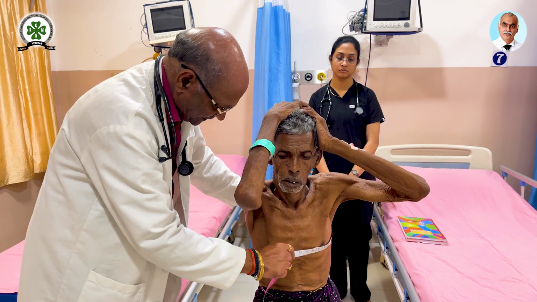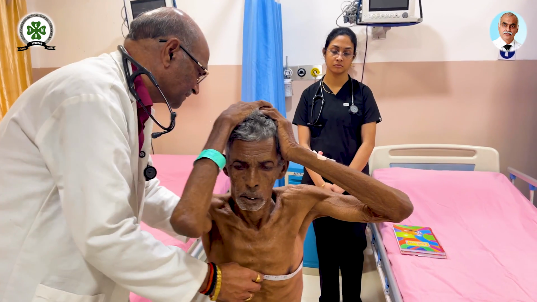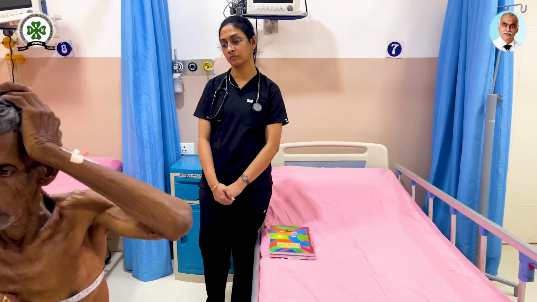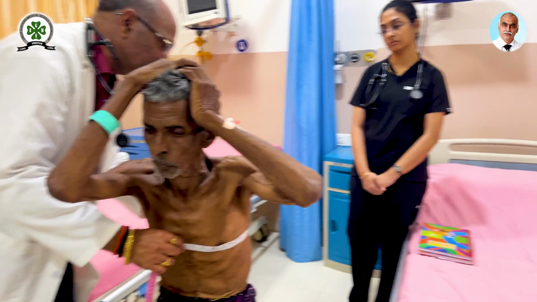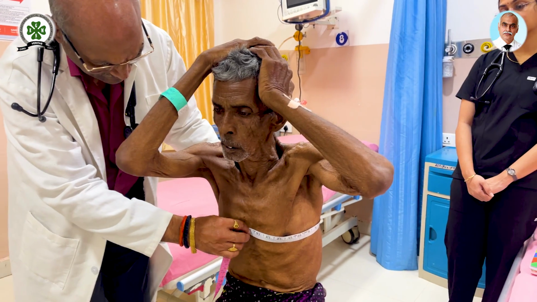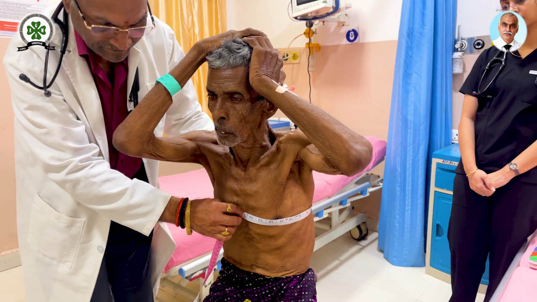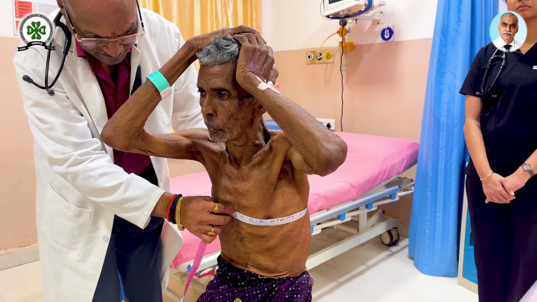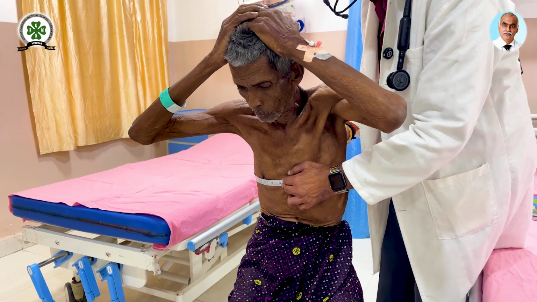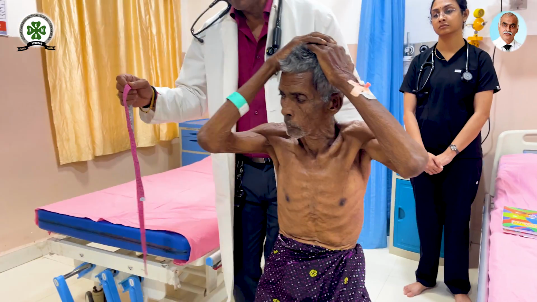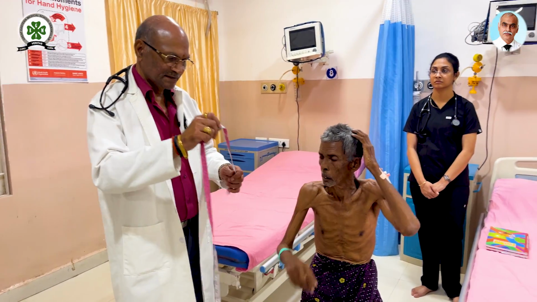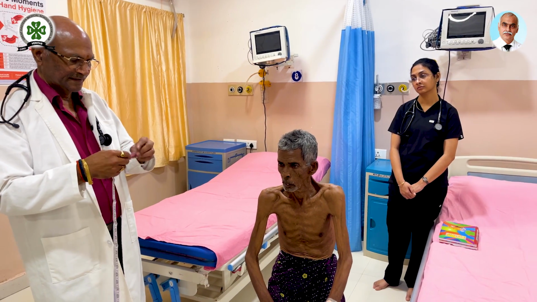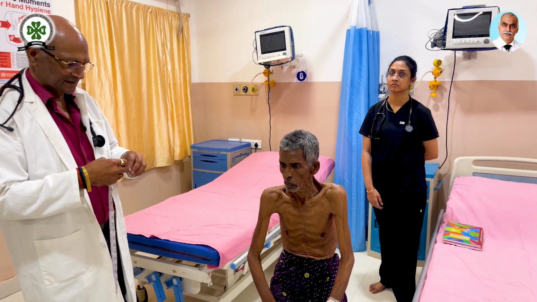And then this is the hemithorax. You keep the other side on the spine midpoint and use the tape at the midpoint of the sternum, and then try to see the respiratory movements on either side. See, this also proves that the respiratory movement is diminished on the right side. So these are the important findings in the examination of the chest.